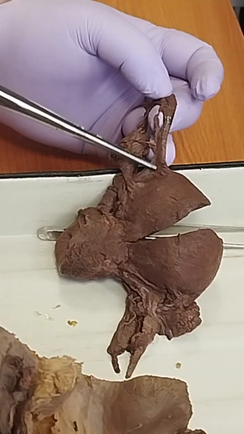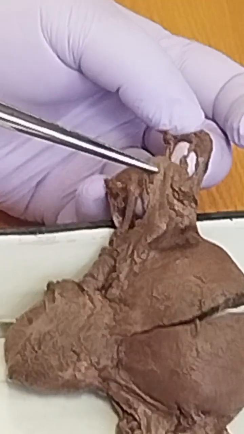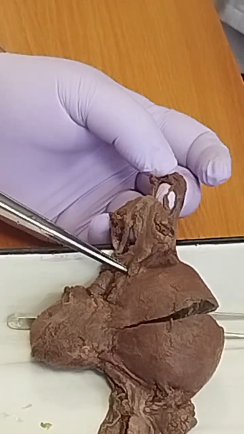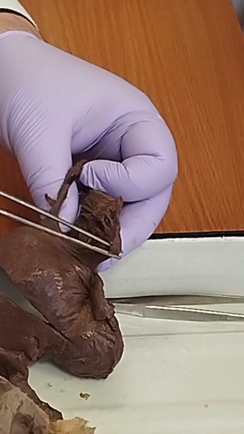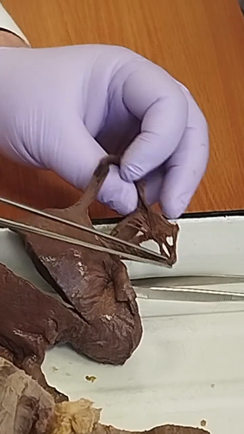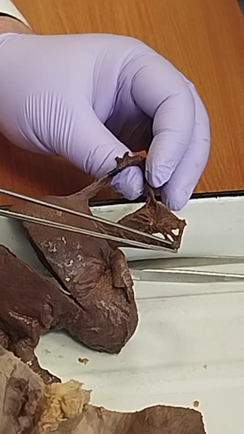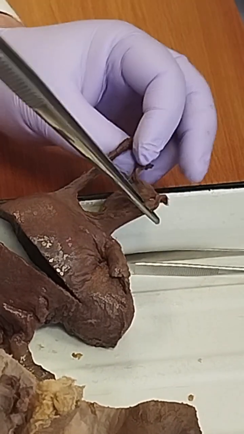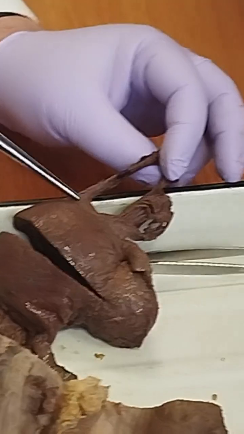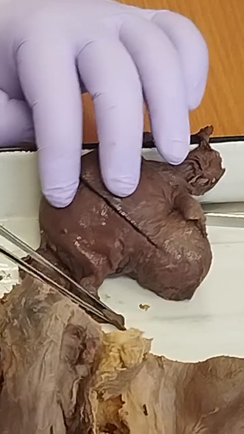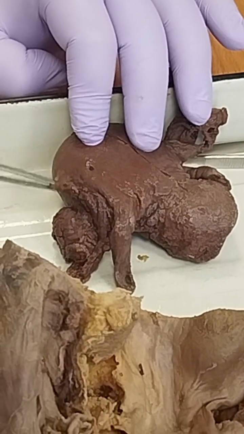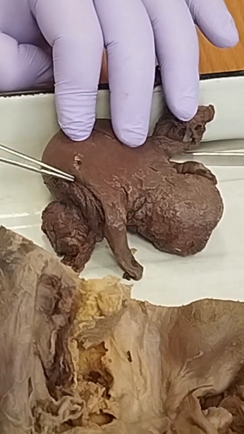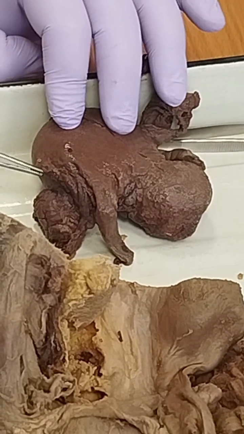Here should be the mesosalpinx, and this one is the mesovarium, and the broad ligament, that is the ligamentum latum uteri. Anteriorly, this ligament in front of the broad ligament is the round ligament of the uterus. I take it: the round ligament, and the round ligament is attached to the uterus below the fallopian tube. Here it is the same, the round ligament on the right side. And here is the broken fallopian tube, and that is the place where the round ligament is attached to the uterus below the fallopian tube.